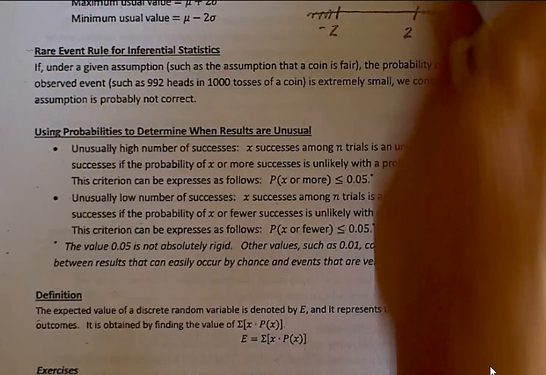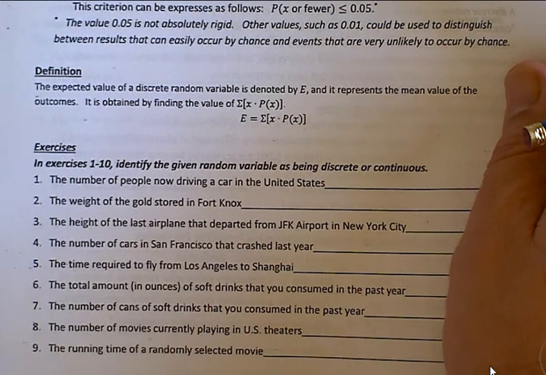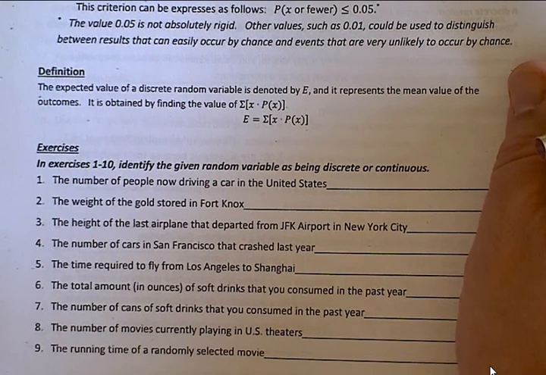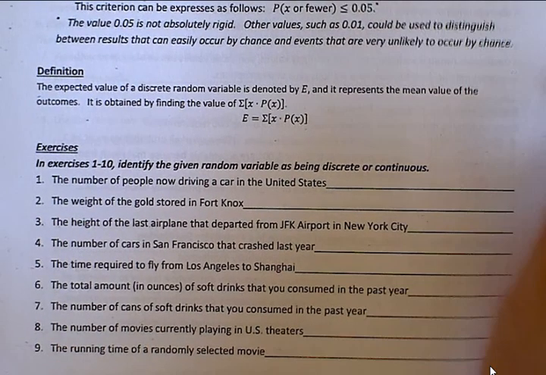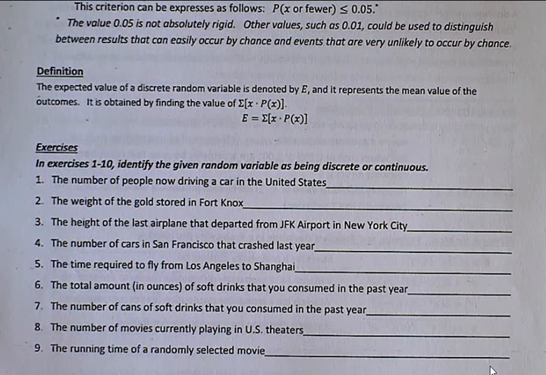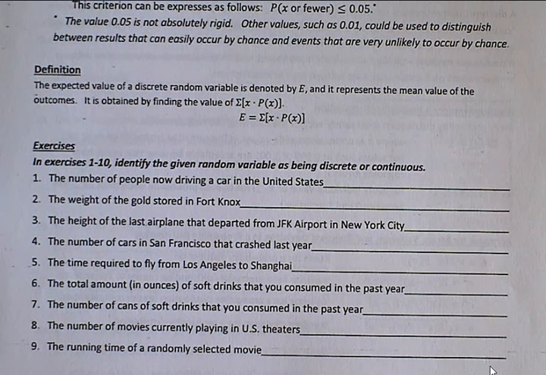On the bottom of the page, you have 9 problems down there, and all they want you to do is determine whether that random variable is a discrete or a continuous number. Now if you have number 2, the weight of gold stored in Fort Knox.